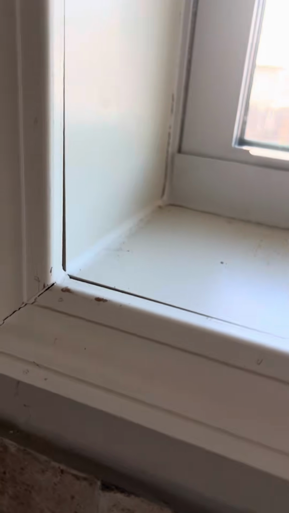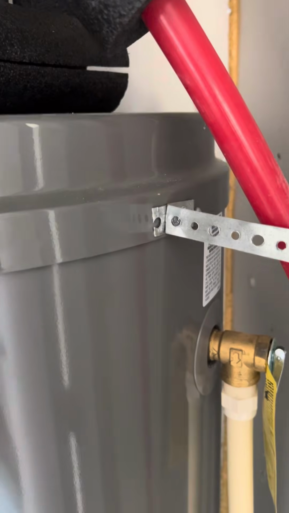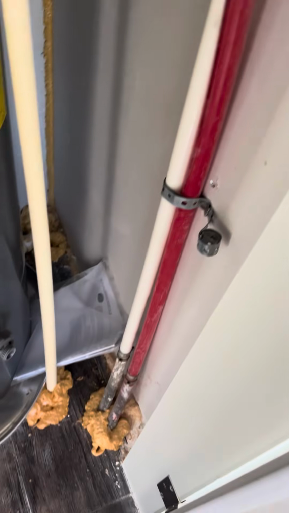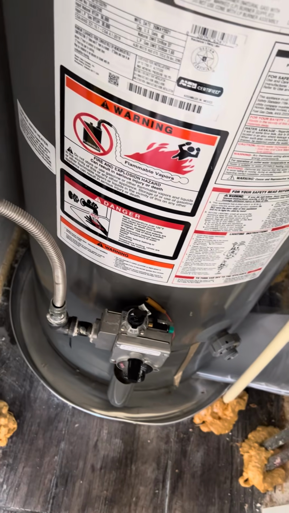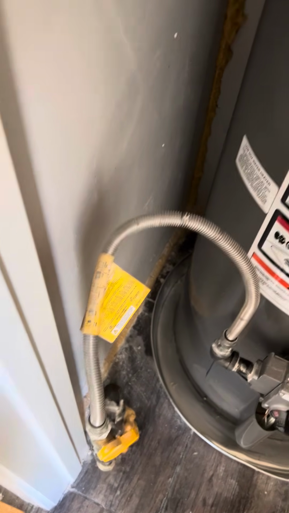This is their trim around the washroom window. Horrible, horrible. And then the water heater. You see that right there? What's going to happen after that gets used after a while? You got a drip pan there, but there's nothing to let drip, and then for some reason they got to put the gas line right there. Not finished. Nothing's finished in here. You got protruding nails all right there.